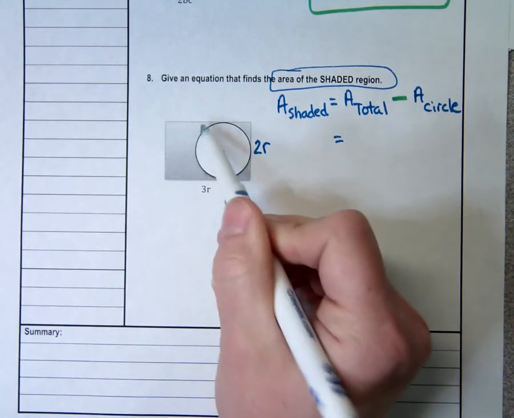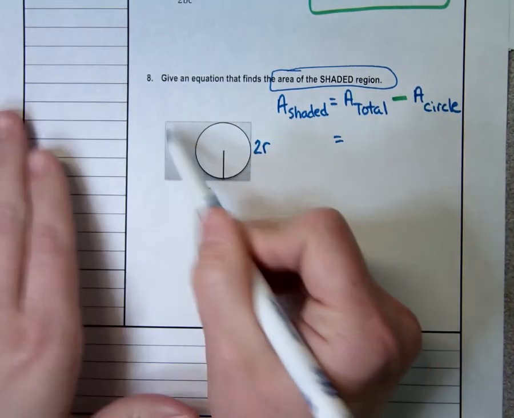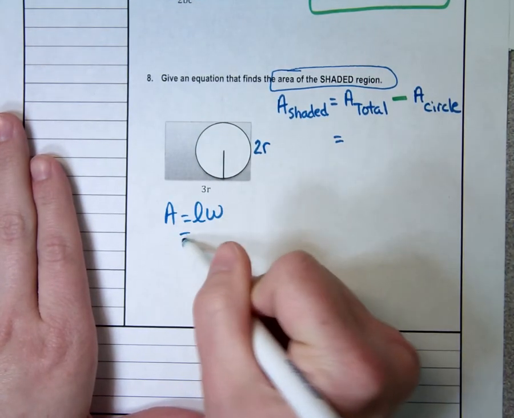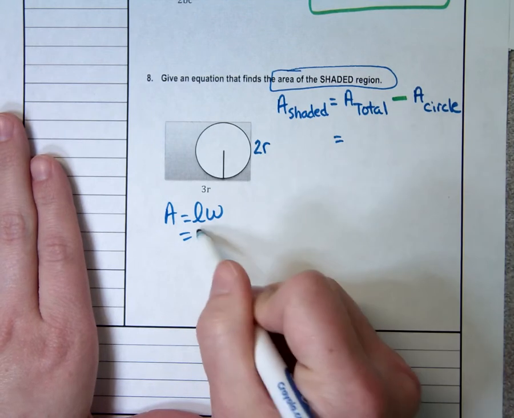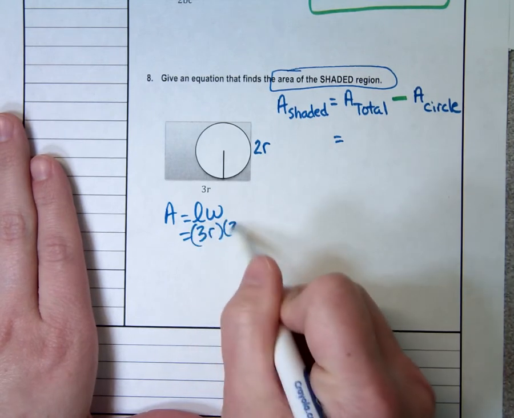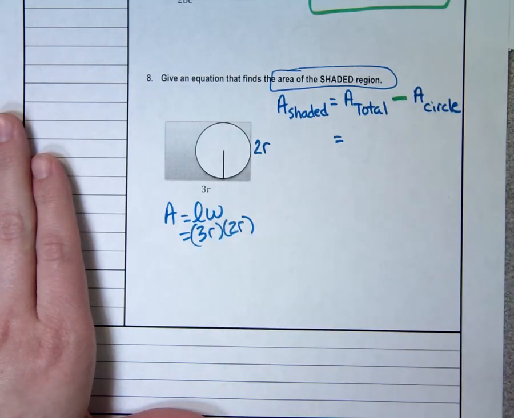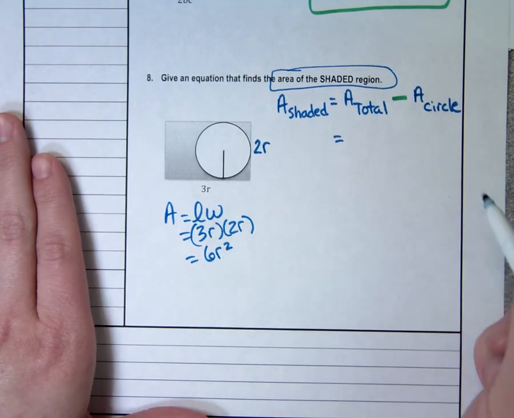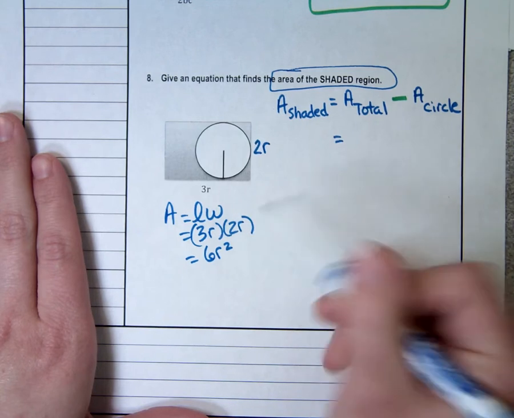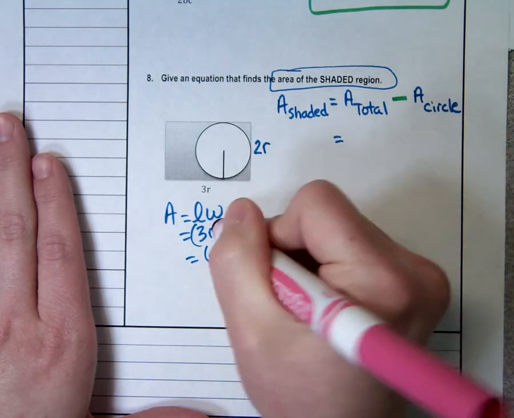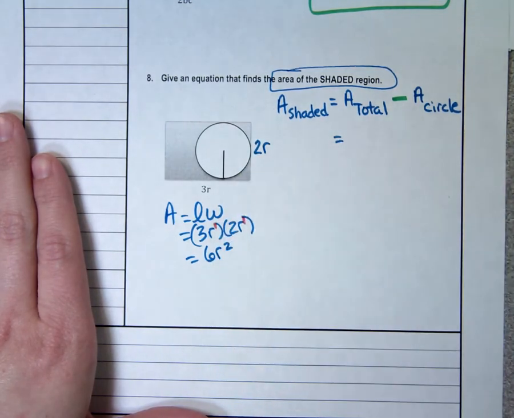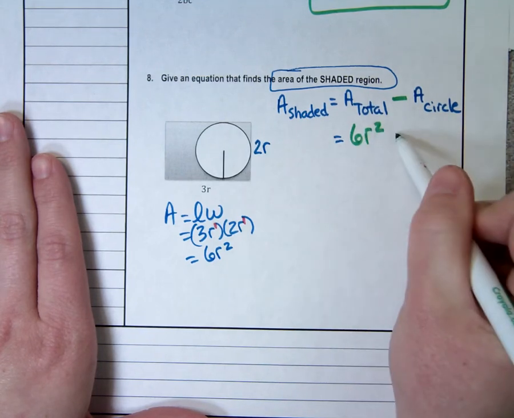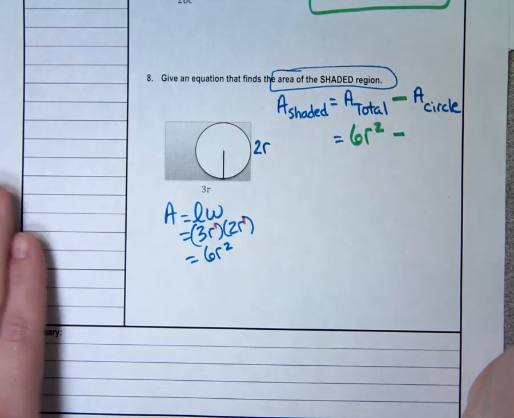This rectangle, I find the area by taking length times width. So if I want to take length times width, I'm going to take 3R times 2R. And what do you get if you multiply 3R times 2R? 6R squared. 3 times 2 is 6, and when you multiply the r's, you add the exponents, and 1 plus 1 is 2. Okay, so that's the area of the total. And then I'm going to subtract from that the area of the circle.